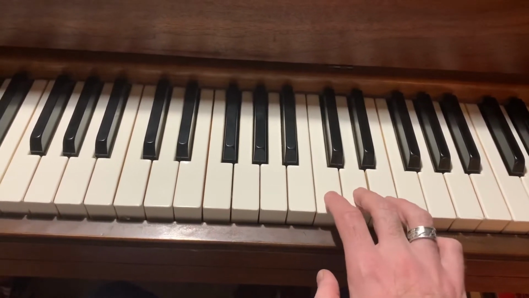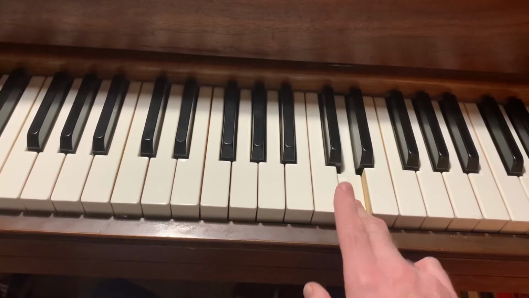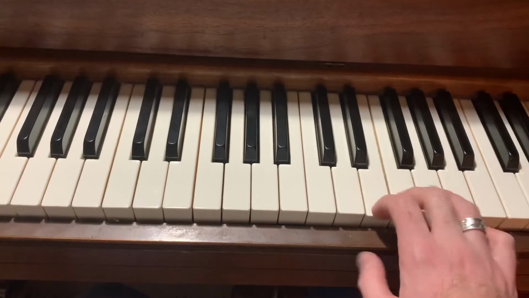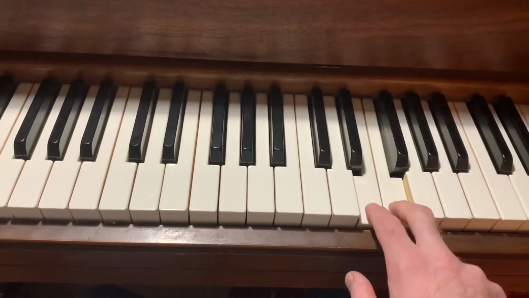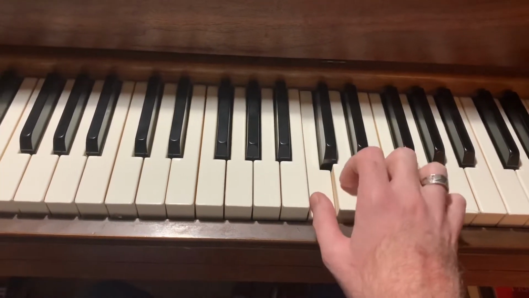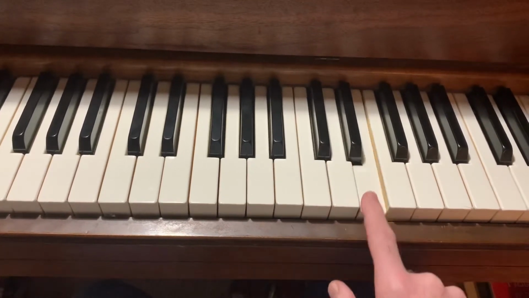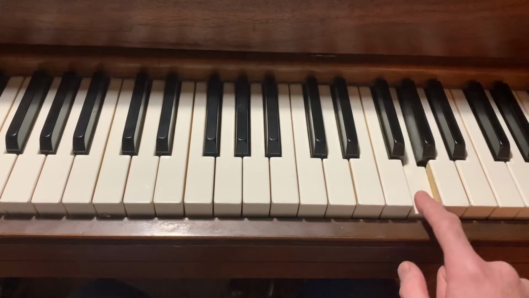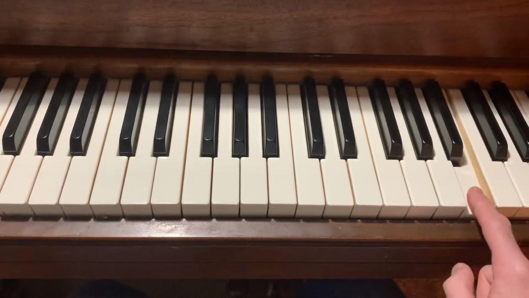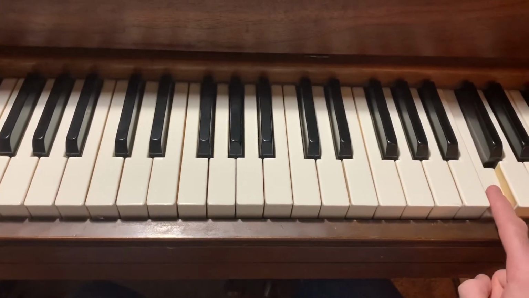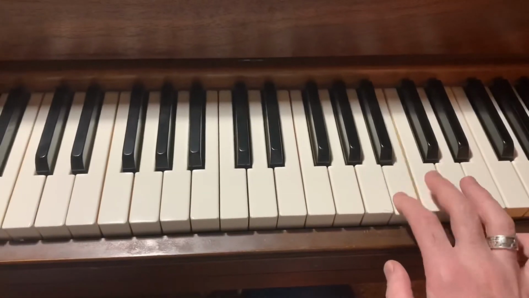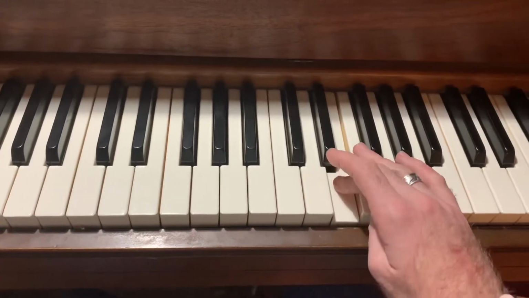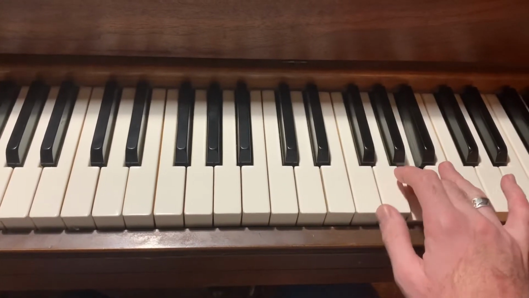So we have a whole step, a whole step. This is a half step because there's no black key in between. You see that? So whole, whole, half, whole, whole, whole, and then finally half. Another half step because no black key. So whole, whole, half, whole, whole, whole, half.